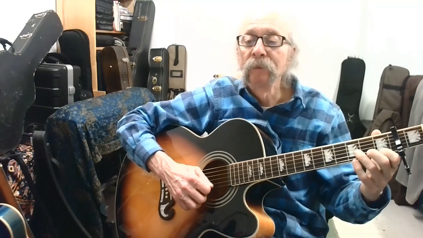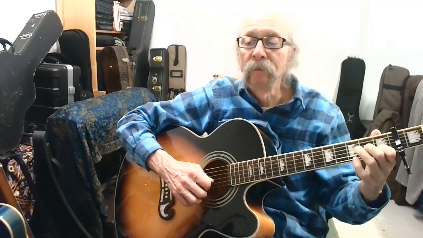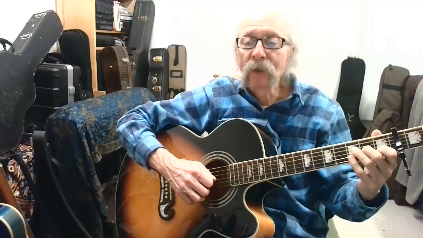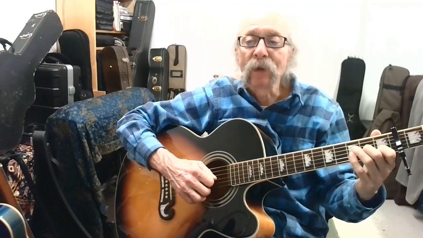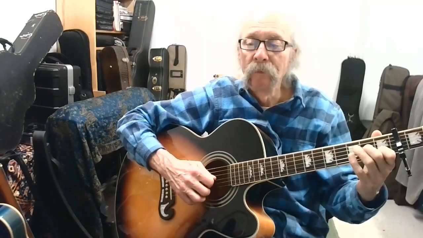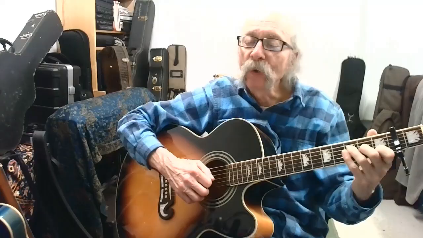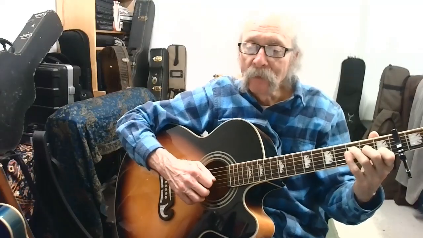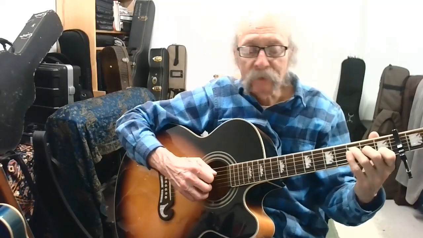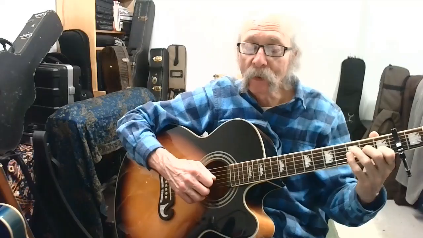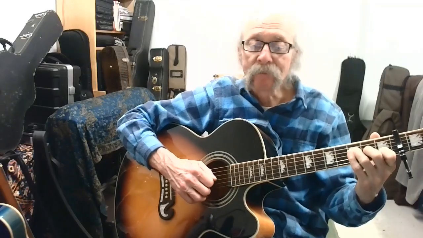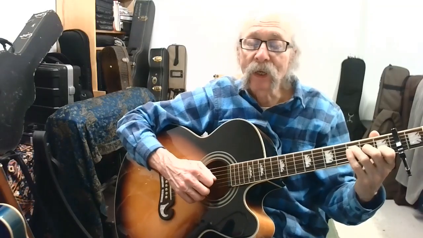Second line, first measure is the same as the first line. Second measure is the same as the second measure of the first line. Now, we've got something different here. We've got 2 arpeggios in a row. On the F chord, if you imagine the little F, we're going to play notes only on strings 4, 3, 2.